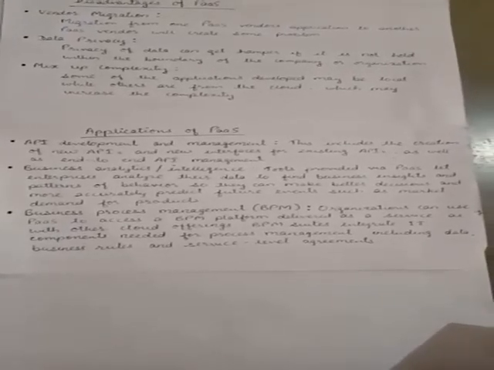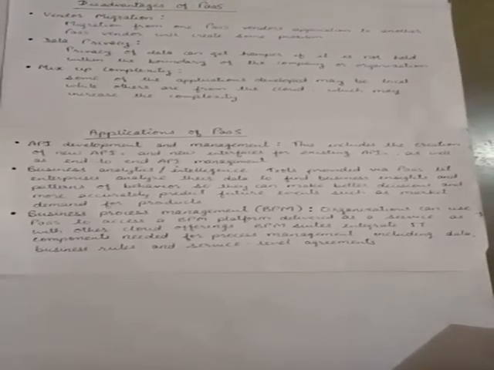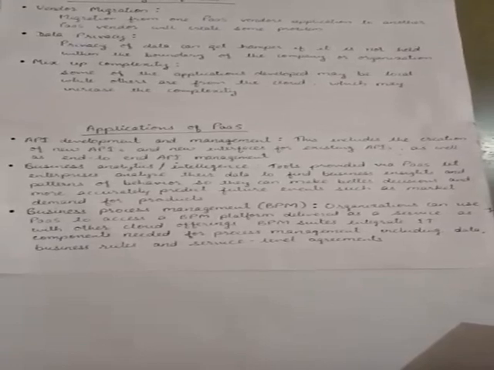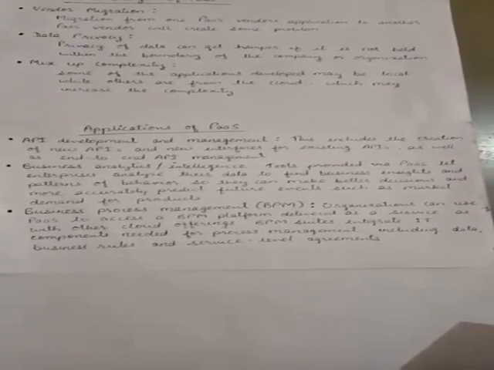Third application is business process management (BPM). Organizations can use PaaS to access a BPM platform delivered as a service as with other cloud offerings. BPM suites integrate IT components needed for process management, including data, business rules, and service level agreements.